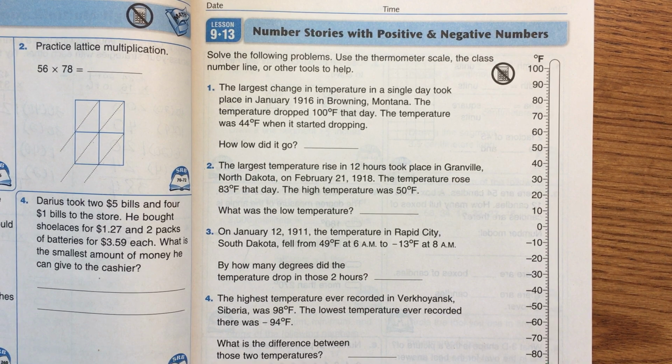And you remember how we would look on the number line up at the top of our classroom, and I would show you how we could start at one temperature and go all the way to 0, and then sometimes we would have to go into the negative numbers. Well, on this activity today, on page 237, we're going to be doing that.